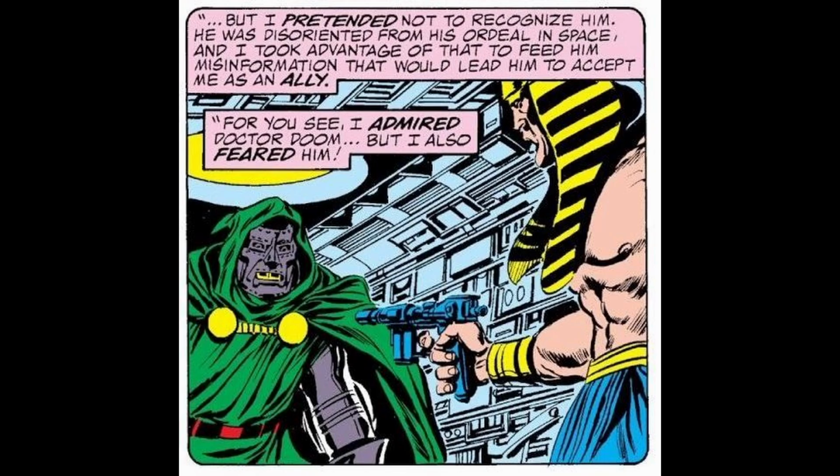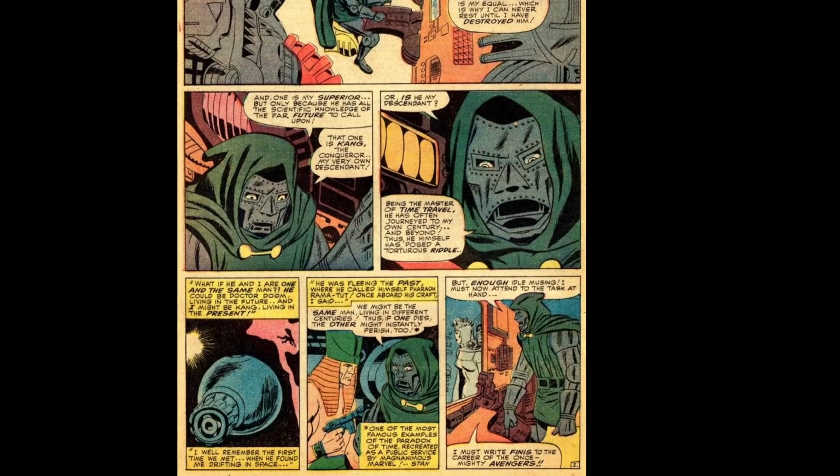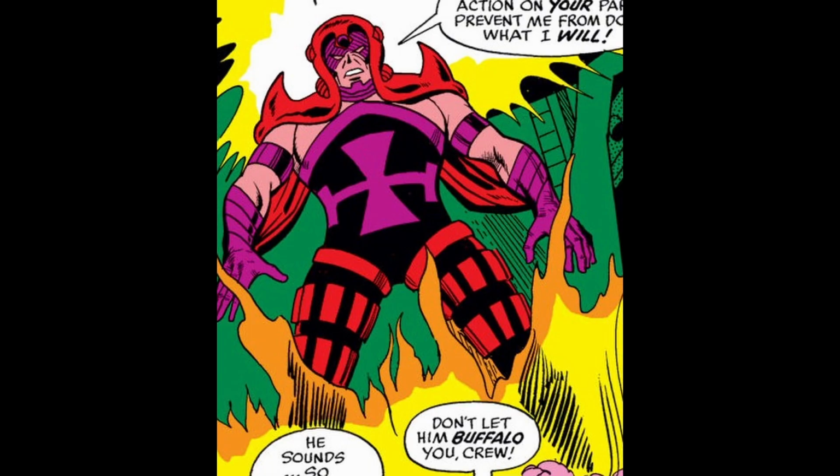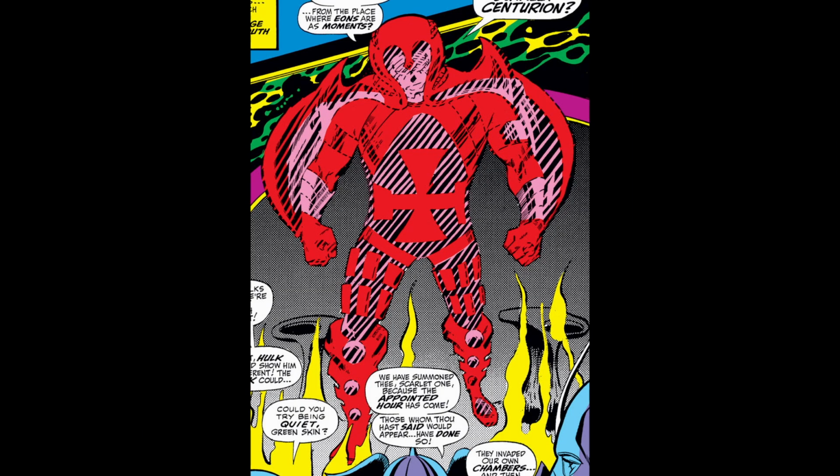Nathaniel Richards travels forward to the 20th century where he meets Dr. Doom, who he believes might be his ancestor. He later designs an armor based on Doom's, and then he calls himself the Scarlet Centurion. He pits the Avengers team against alternate reality counterparts. He plans to dispose of all of them, but the Avengers manage to force him from the timeline.